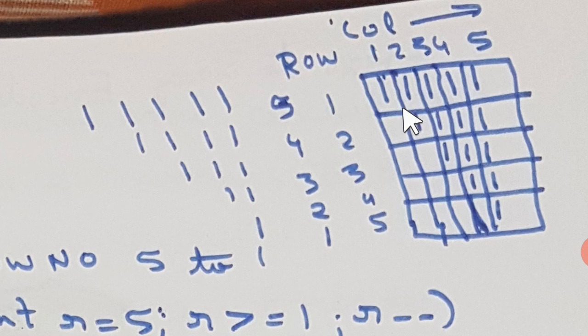Now we observe what it needs to do in the columns. Now the row number is 5, so it is printing 5 ones. Then in the row where the row number is 4, a space is visible, and after that 4 ones are printed.